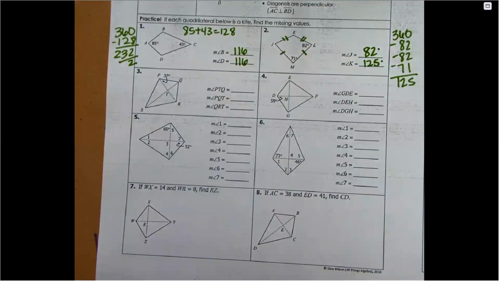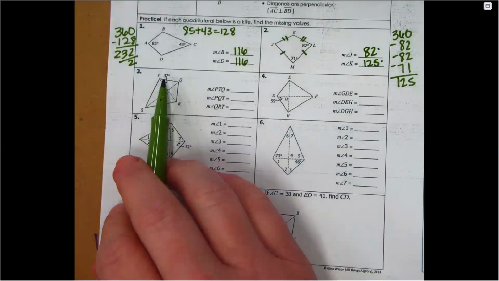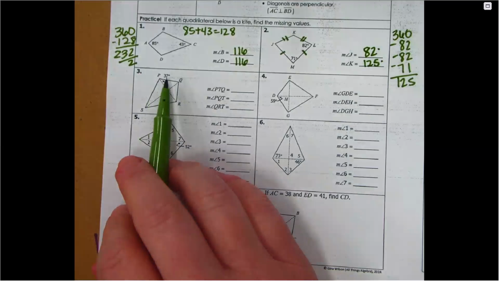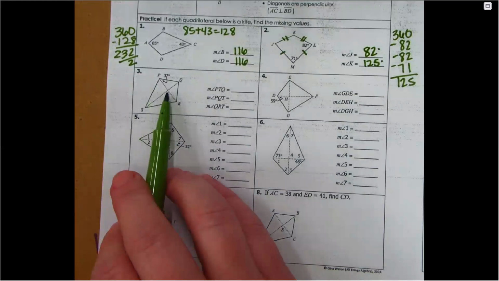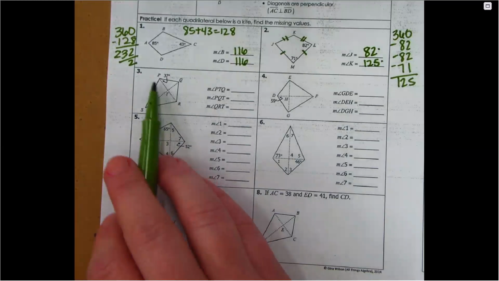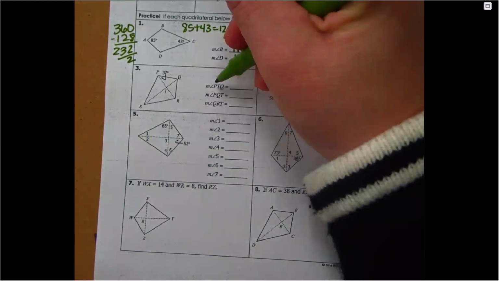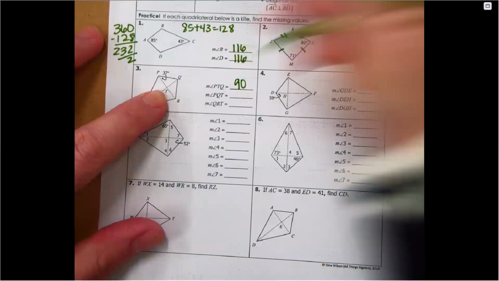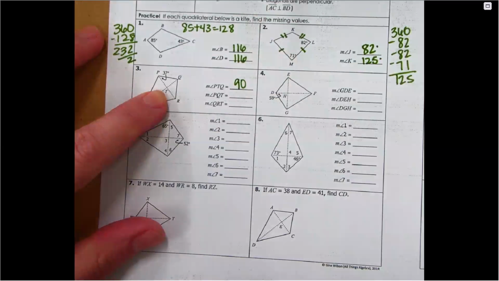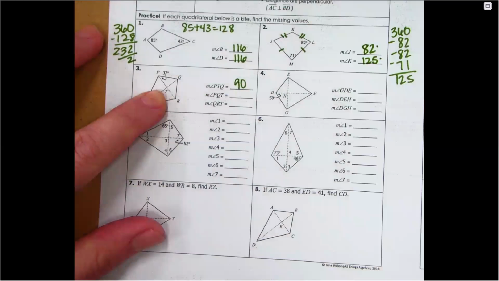This one has our diagonals drawn for us, and it's giving us this little angle here, 37. Okay? Now, what do we know angle PTQ is? 90. So we're first of all looking for PTQ. Well, we know that's 90. Then we're looking for PQT. So this little angle at the top. How are we going to find that little sliver?